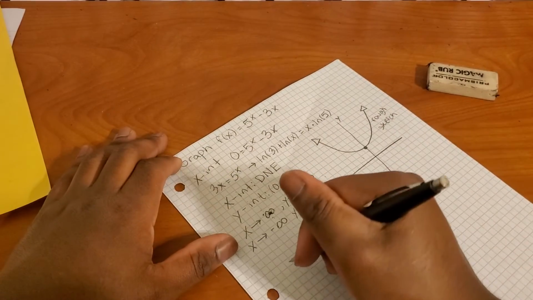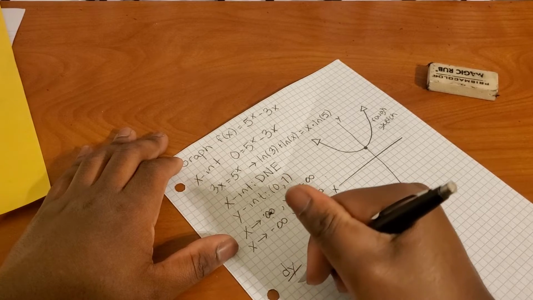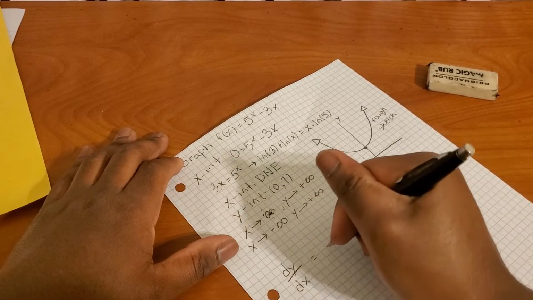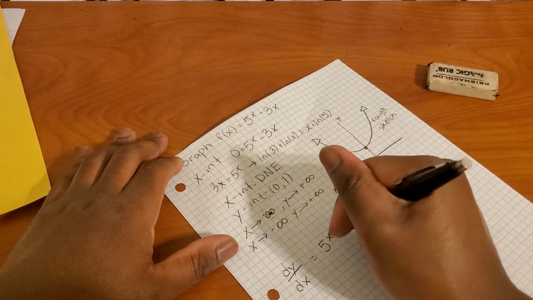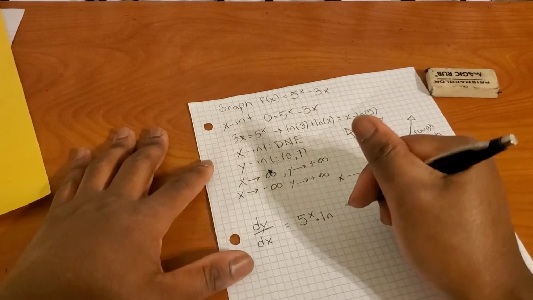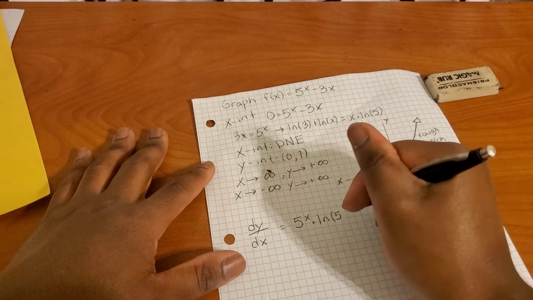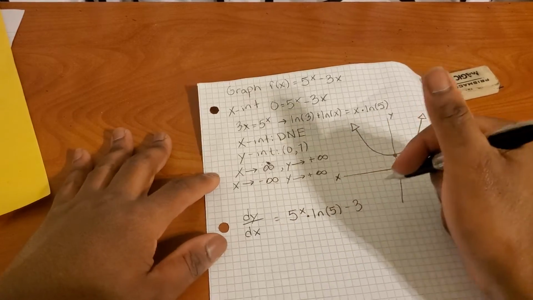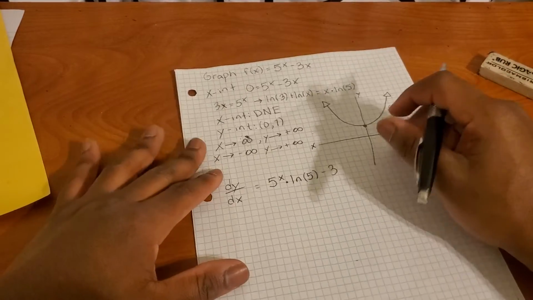For the graph of its derivative, we know that dy/dx is equal to 5 to the x times the natural log of 5, minus 3. So we can do the same thing we did before.